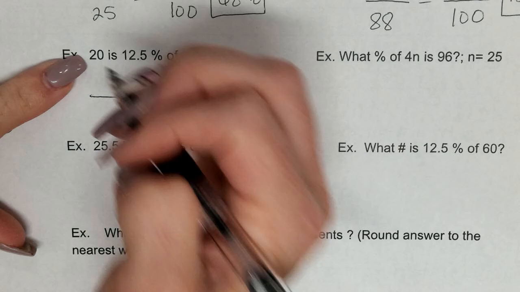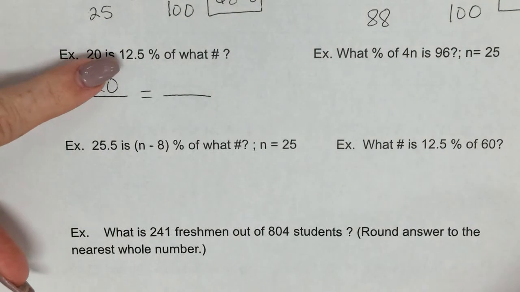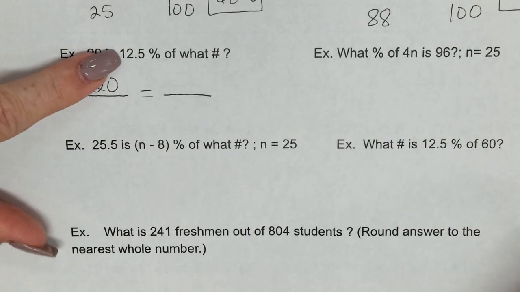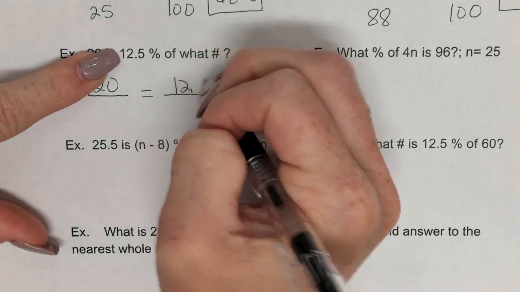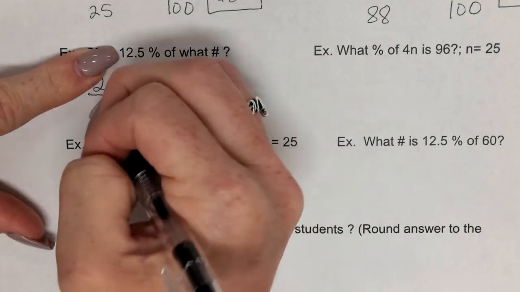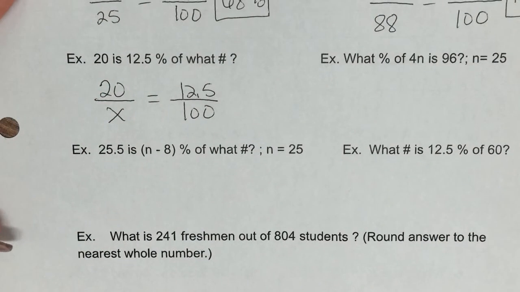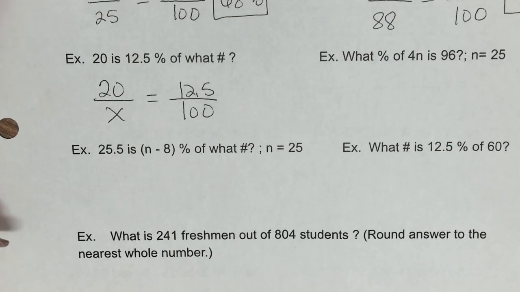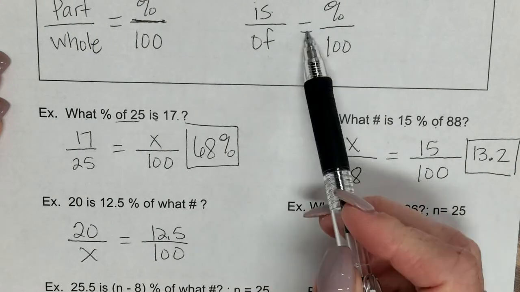Okay, 20 should have gone in the top left. Where did 12.5% go? Top right. What always goes in the bottom right? And then this was your missing number. How are we doing setting them up? Okay, you have to follow this.